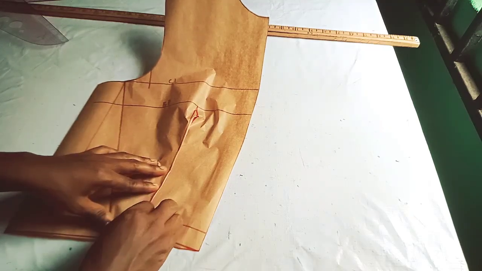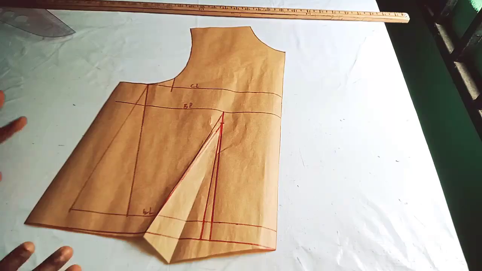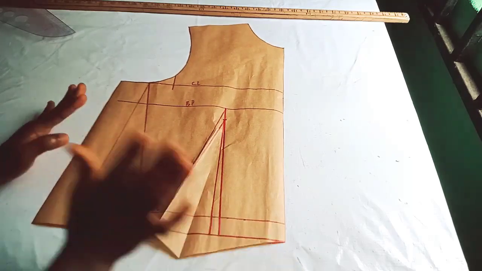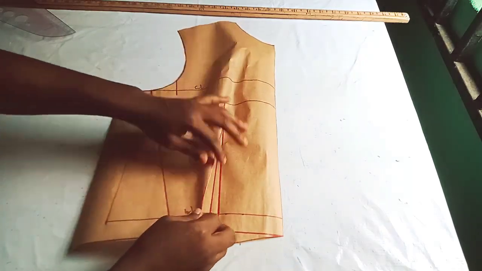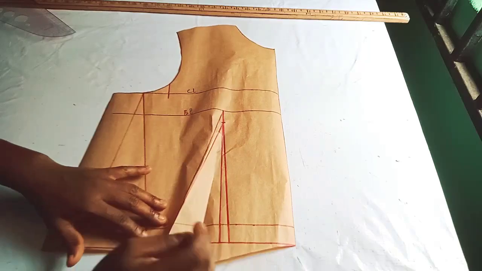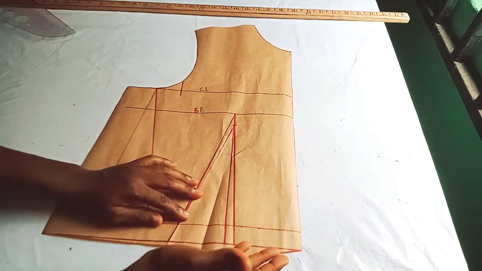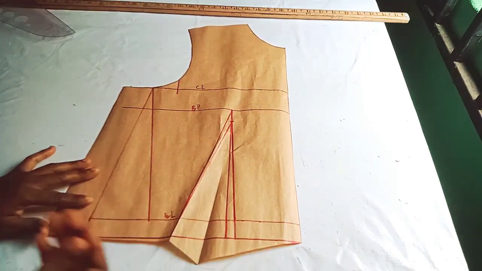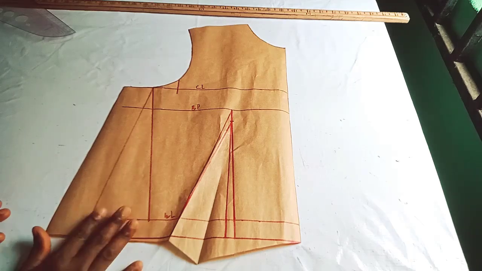Here we have our front bodice ready. This is how our front bodice is going to look like. When you are done taking out the dart excesses, you can decide to trim off whatever excesses you have at the waist area. So that's all for the front bodice.